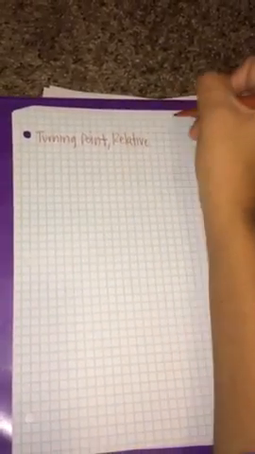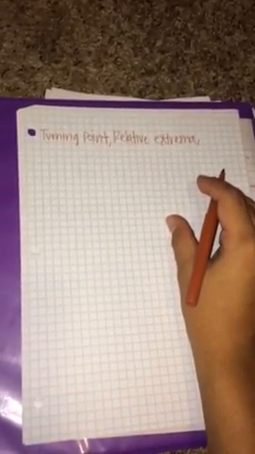Now number 7 says, what is the greatest possible number of turning points, relative extrema, and degree? This one's really fun too. So we're going to get started. So we're looking for the turning points, relative extrema, and the degree.